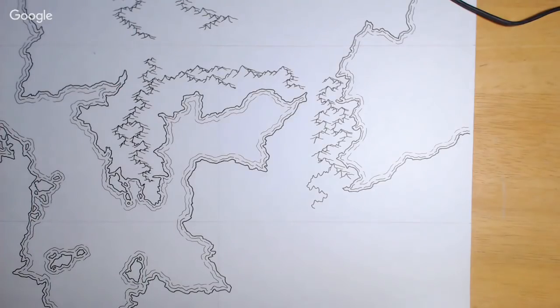Or even with forests or any other feature that you want to draw, just dedicate yourself to doing it 10 different ways and getting it out of your system, all the different ways that you could handle it. So you have a better sense of what works and what doesn't. And you just explore the possibilities a little bit more.